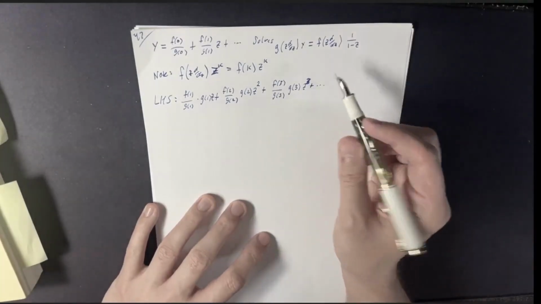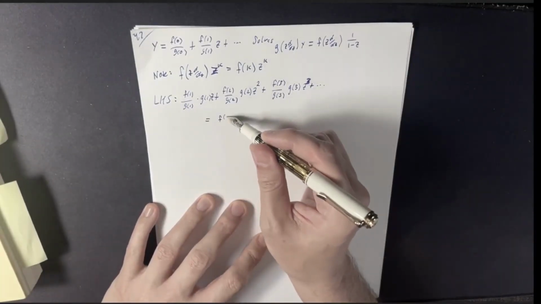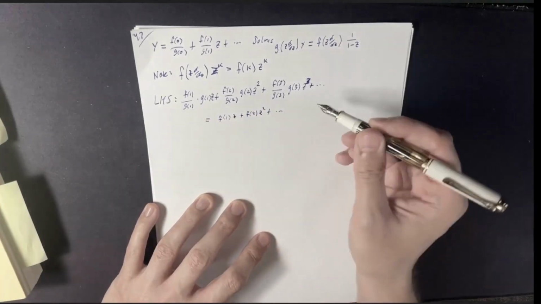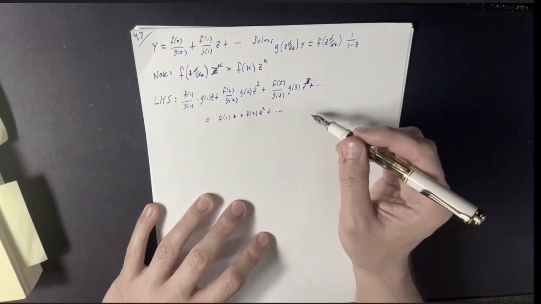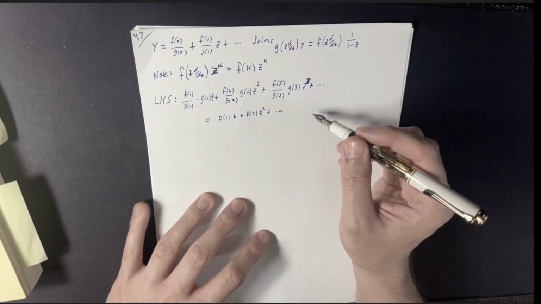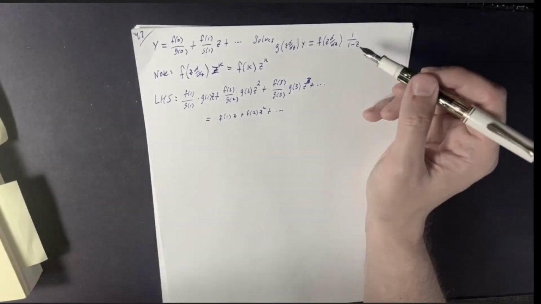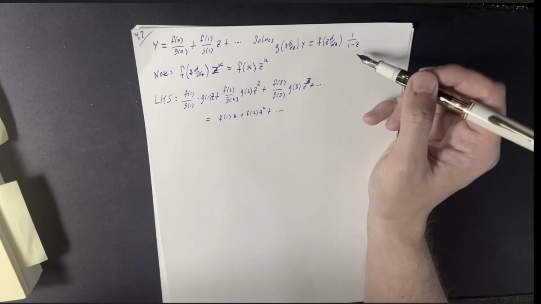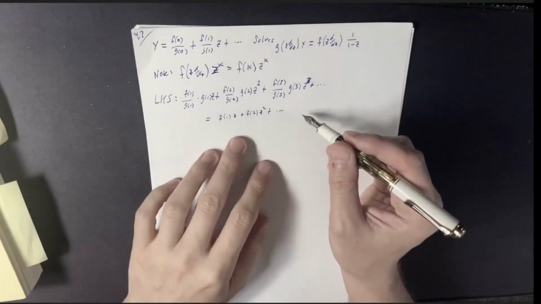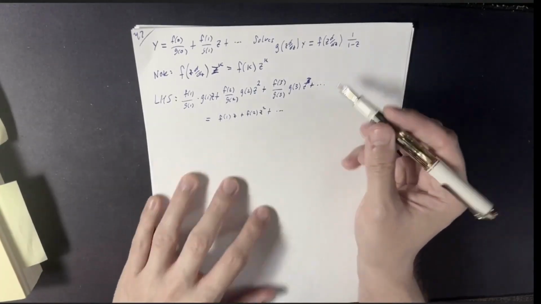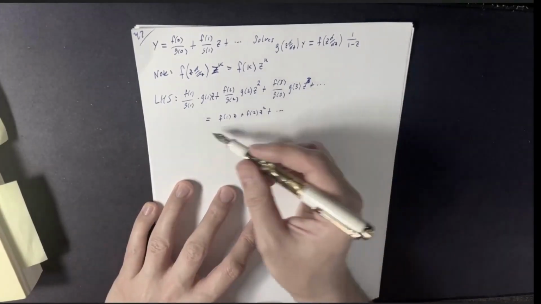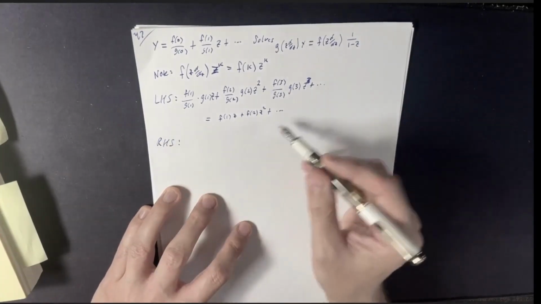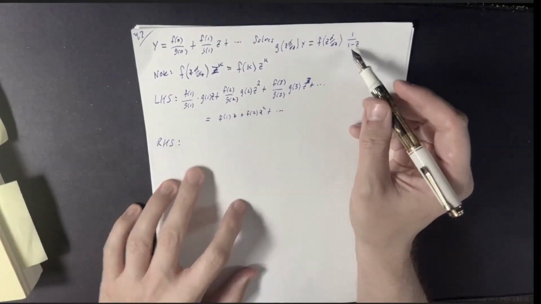These cancel, obviously, and I'm getting f1z, f2z squared, etc. Is this obviously the same as the right-hand side? We can do the right-hand side separately if you want, but it really is obviously happening.